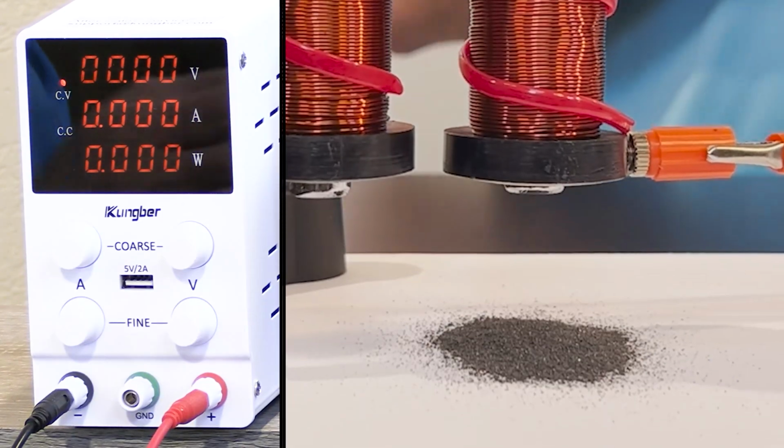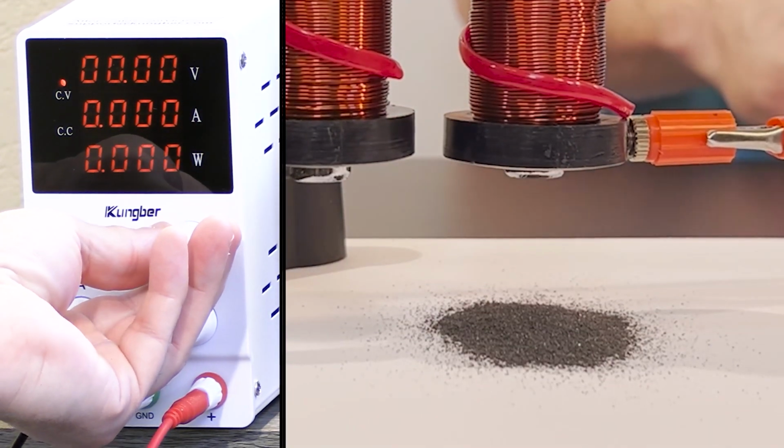Now what I'd like to do is remove these and put some iron filings down below and see if we can lift those up and what that looks like. Okay, here we have the iron filings. Let's go up and see what happens here.